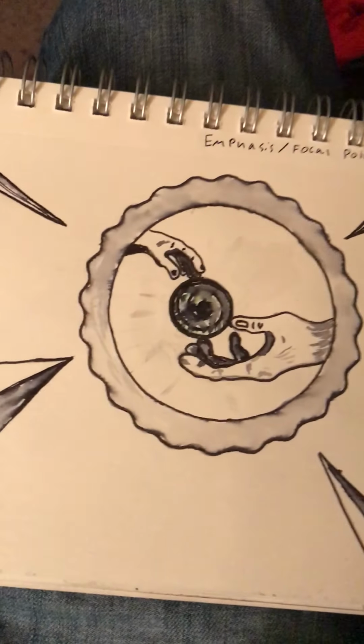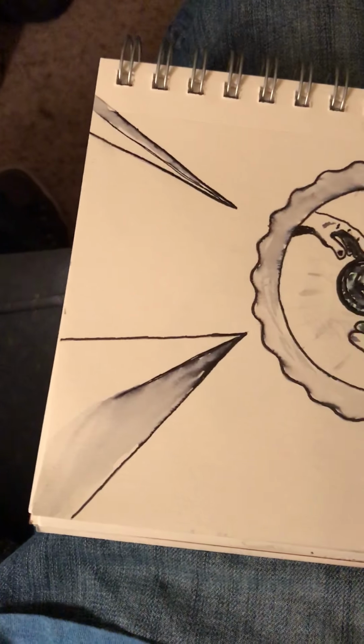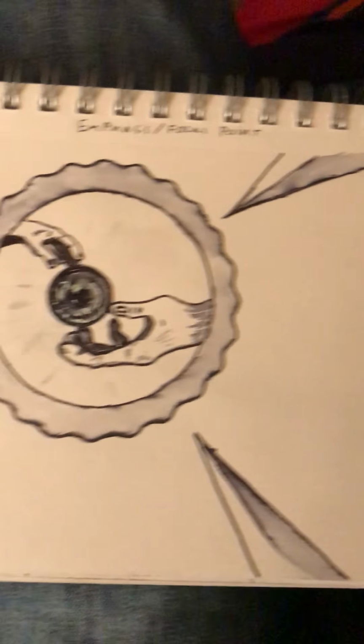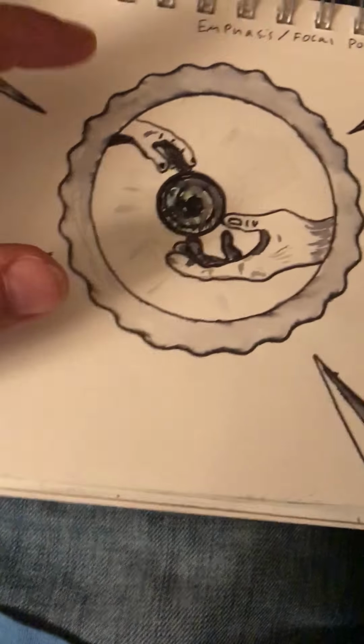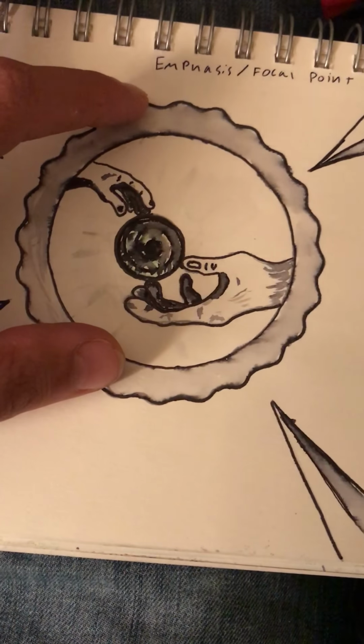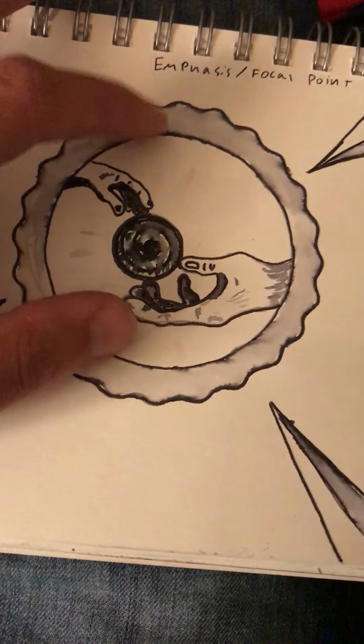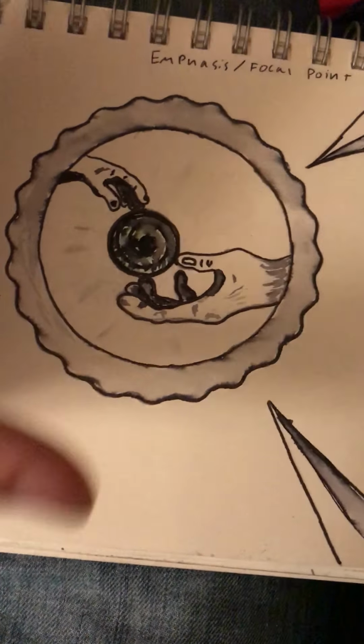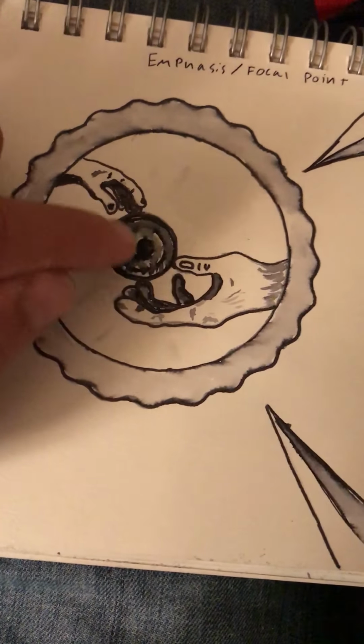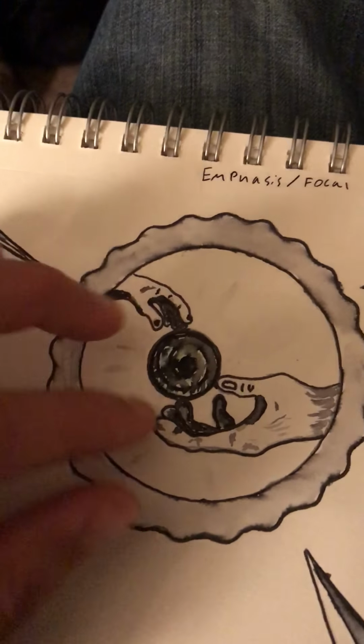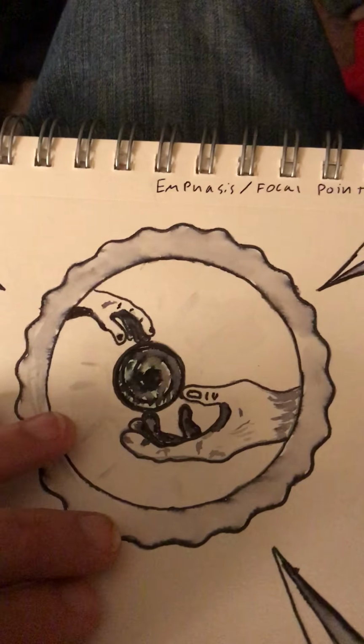Emphasis and focal point. This is one of my favorites. I use these spear tips to point to this outer rim, and then this second rim in here, coupled with this, brings the eye in. And then with this piece right here, which actually has the only color, you can barely see it here, that really pulls the eye there to make the emphasis there.